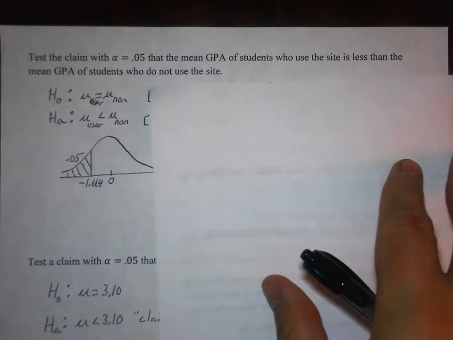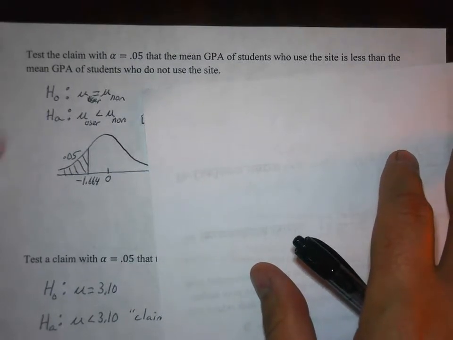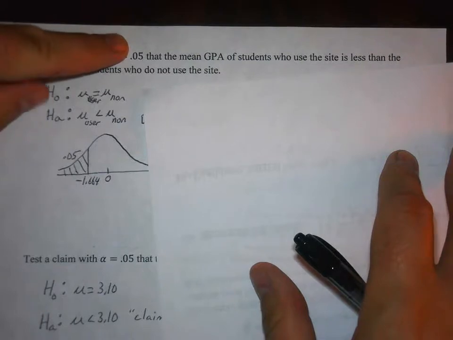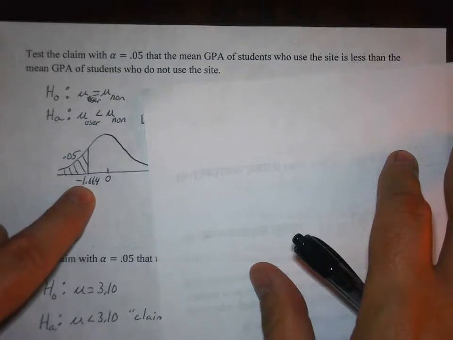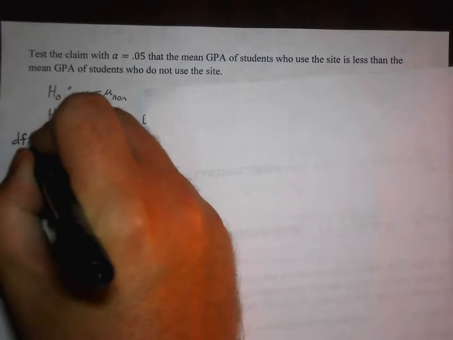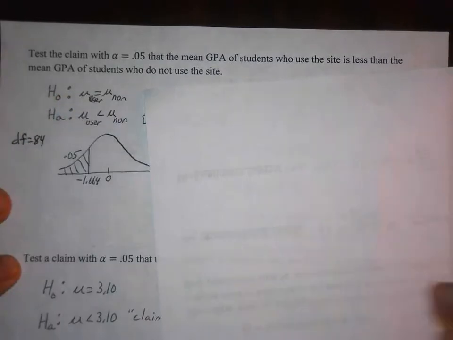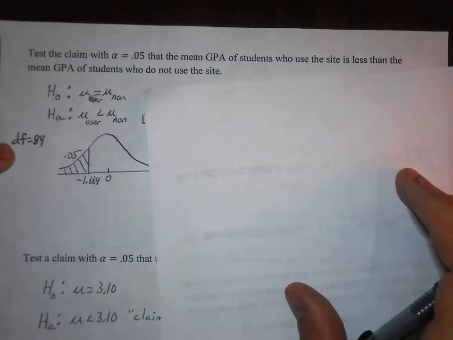Okay, so once you write your hypotheses, you set up your rejection region for H0. So if we have 0.05 for alpha, we have a critical number t of negative 1.664. And that's using the degrees of freedom of 84 again. So we have 0.05 and 1 tail, with 84 degrees of freedom. So you have to go up to the 80 degrees of freedom in your table.